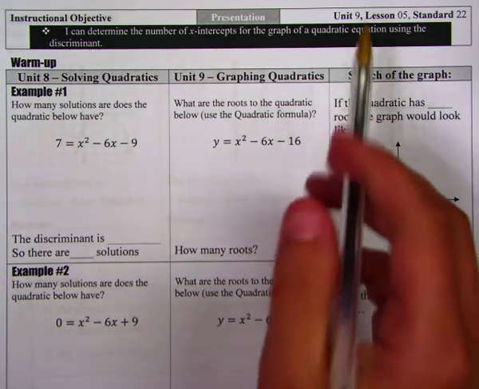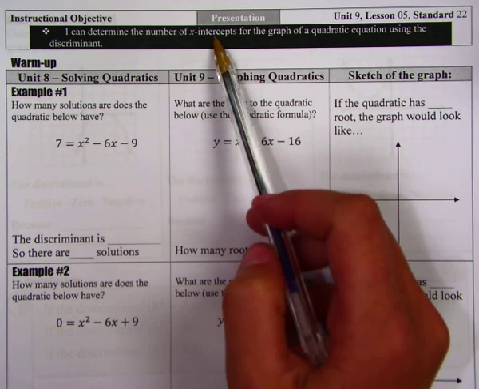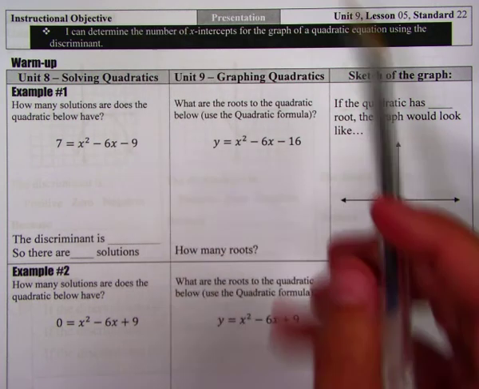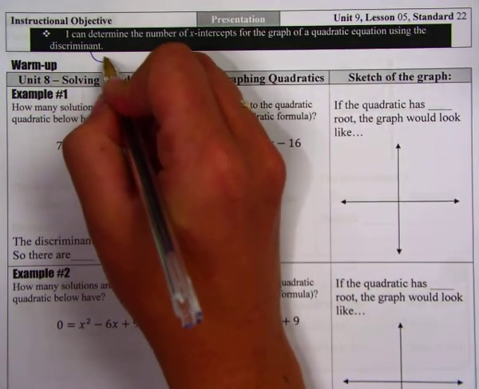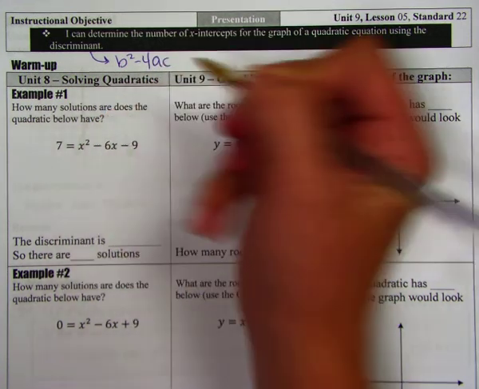Okay, this is lesson 9.5, which is determining the number of x-intercepts, also known as roots, for the graph of the quadratic using the discriminant. So before we get started, remember the discriminant from last unit is b squared minus 4ac.